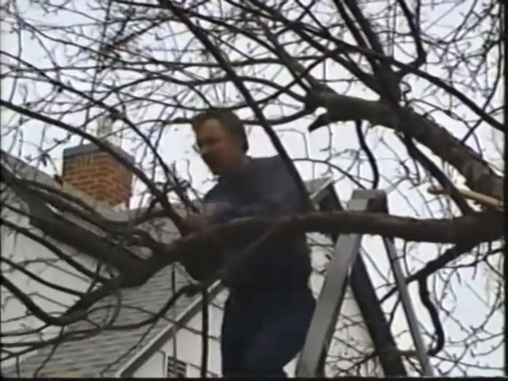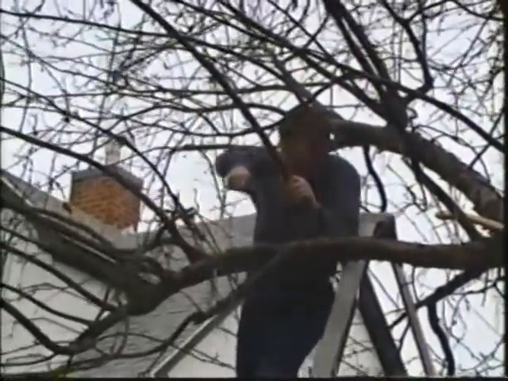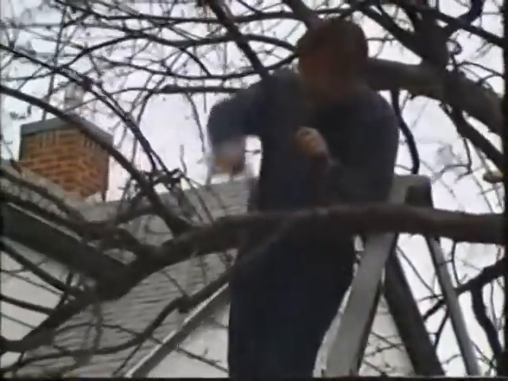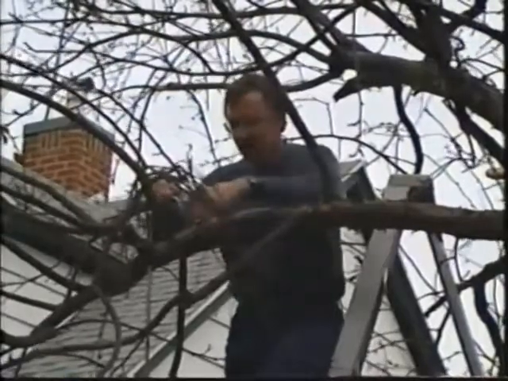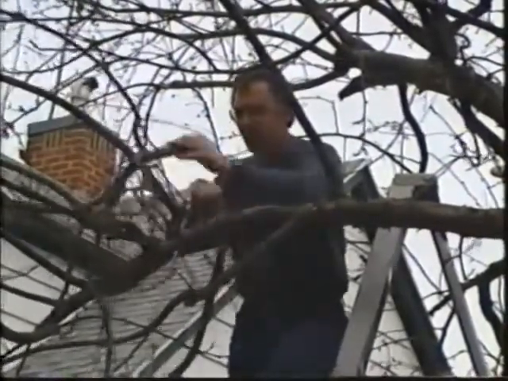This one right here cuts through these other branches. So if I take this off, I'll probably be a lot better off. And notice I always want to cut close to the main branch. I want to make a thinning cut here, but not too close. I don't want to make a flush cut. I don't want to make it too far out such that I leave a stub. So this is pretty good and it's pretty close.